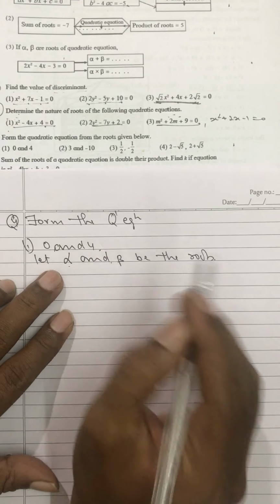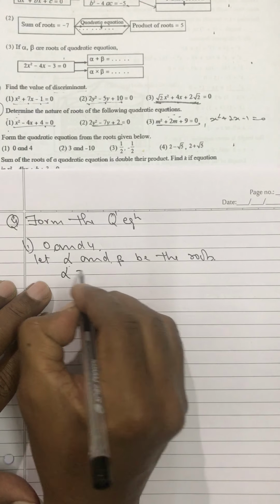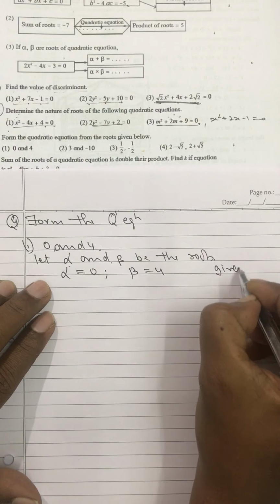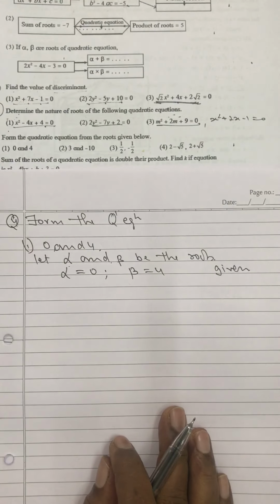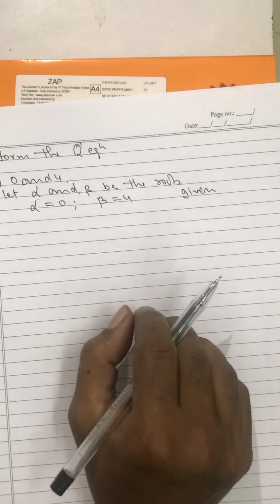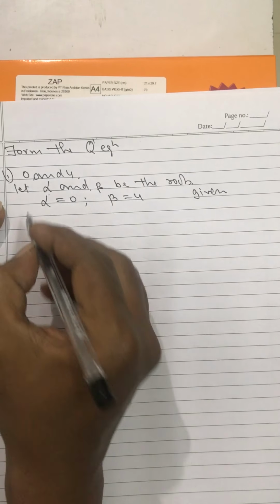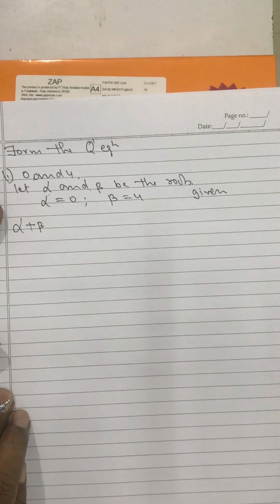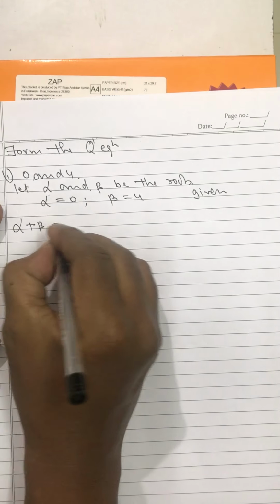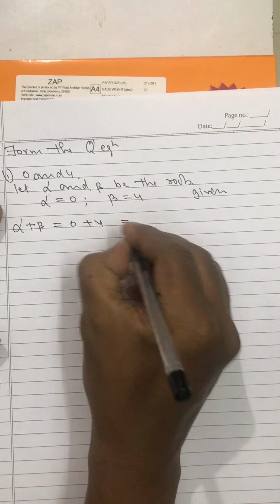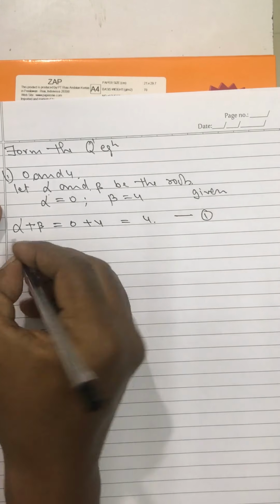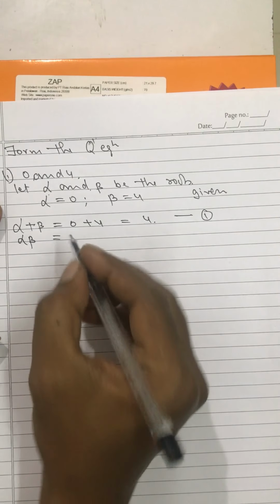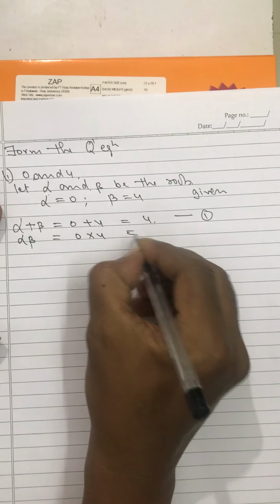So now alpha and beta are the roots. You will tell alpha is equal to 0, beta is equal to 4. This is given. You have considered that one root is 0 and the other root is 4. Therefore alpha is 0 and beta is 4. Now alpha plus beta, the sum of the roots, is equal to 0 plus 4 is equal to 4. Fine. And you will find the product of the roots. Alpha into beta is equal to 0 into 4, that is equal to 0.